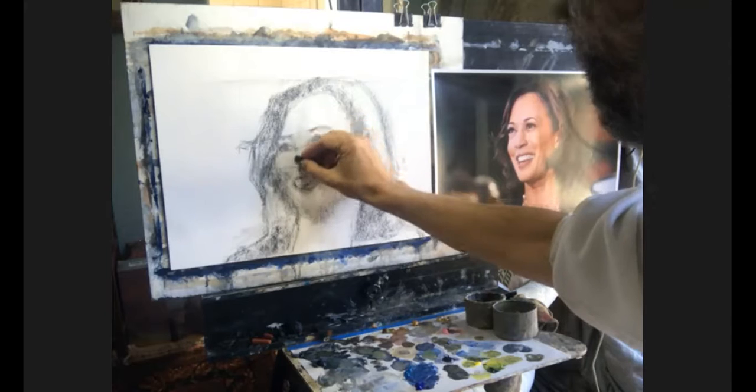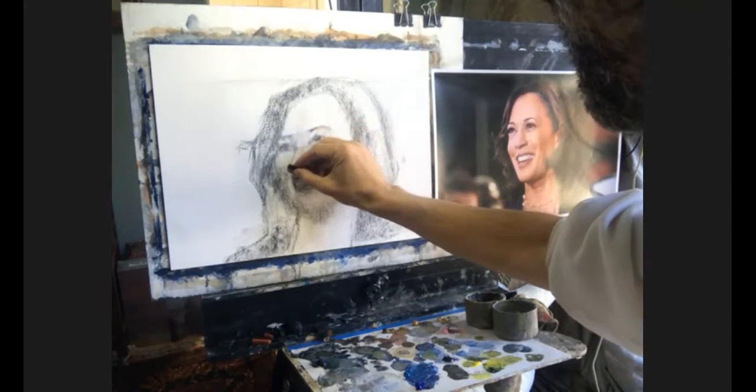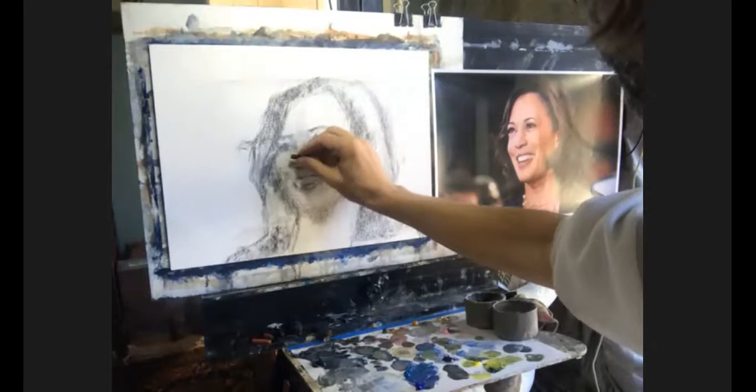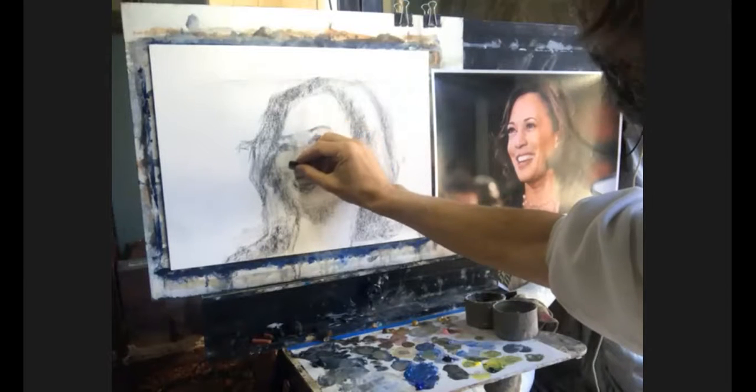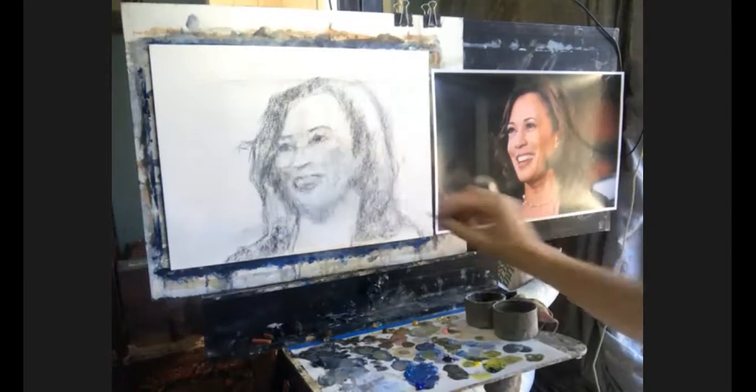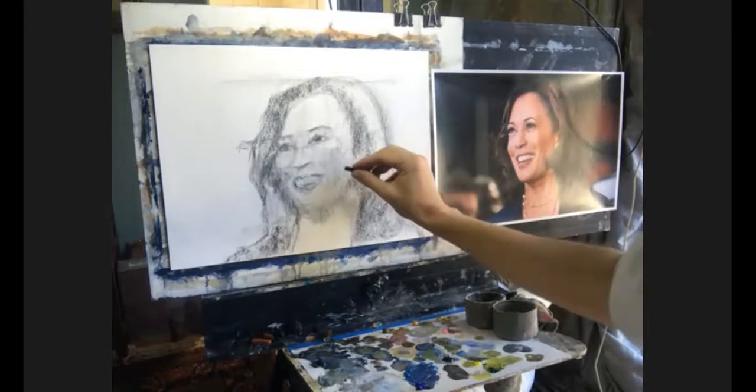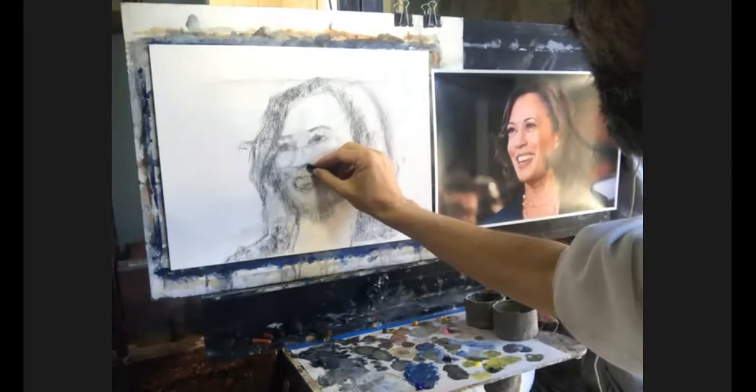I'm going to do the nose, the profile of the nose. Okay, I think that's good.